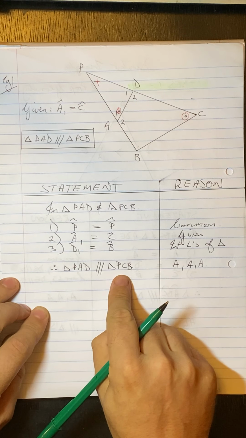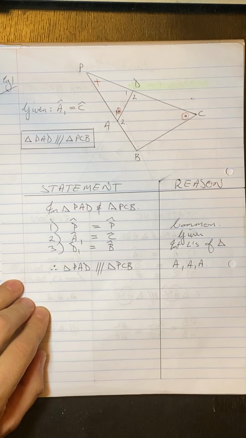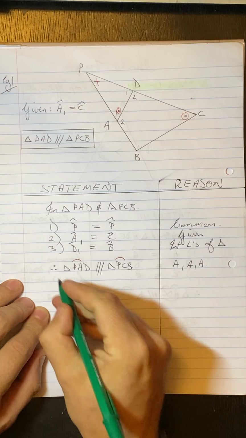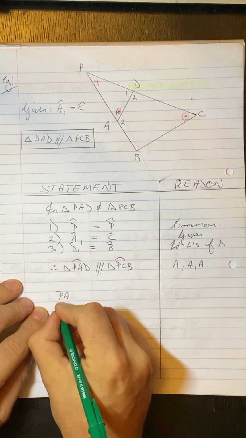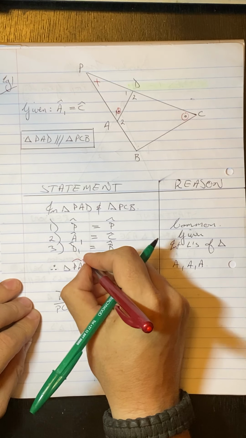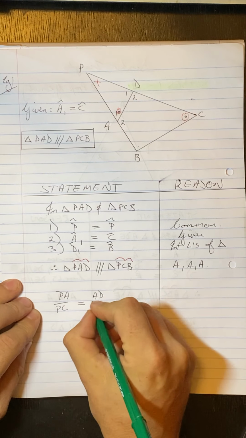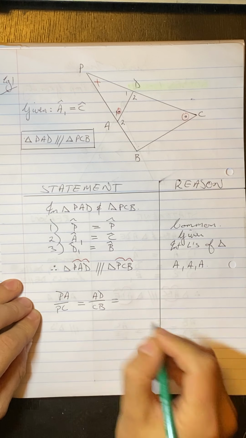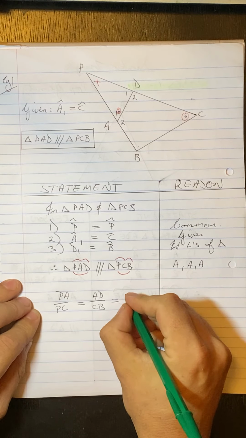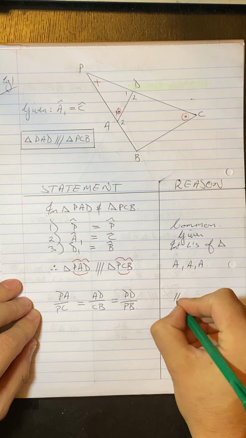Then you can see from this, we can get our little ratios coming out. I know it's not part of the question, but I just want to show you how we would do it. We get PA over PC is equal to AD over CB, which is equal to PD over PB, and the reason for this is similar triangles.